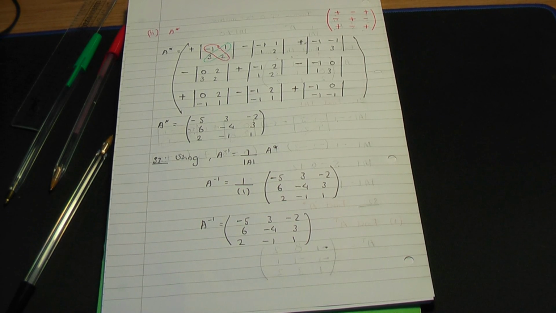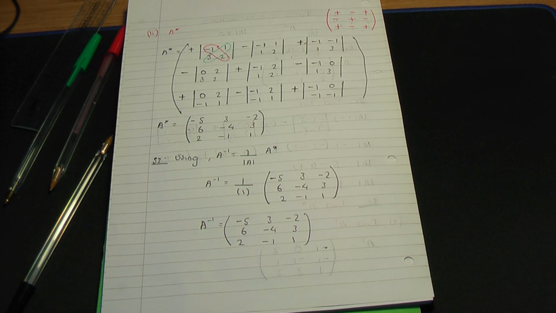Hi there. In the previous video I explained how to work out the inverse of a 3x3 matrix, and I'm going to use the idea of the inverse of a 3x3 matrix in order to show you how to solve simultaneous equations with the aid of the inverse. Okay, so let's have a look at this example.